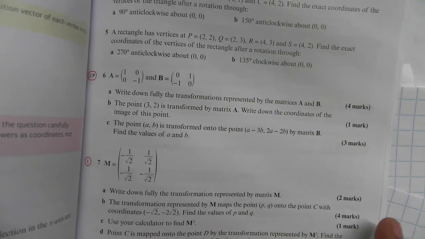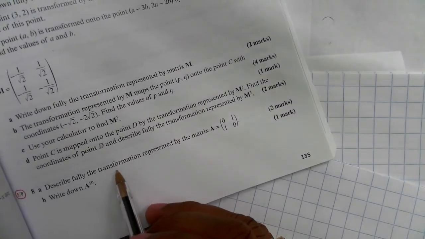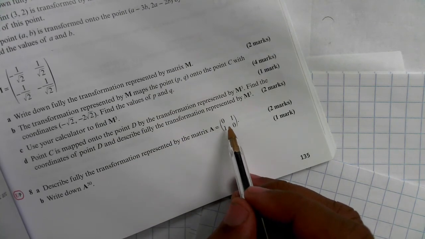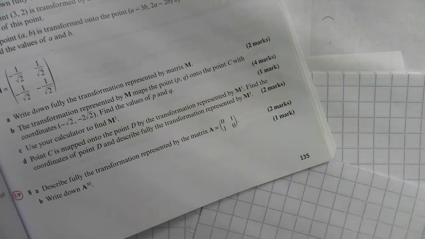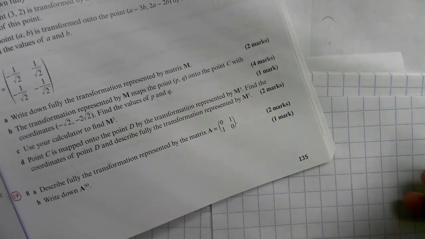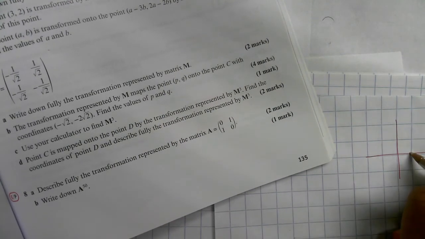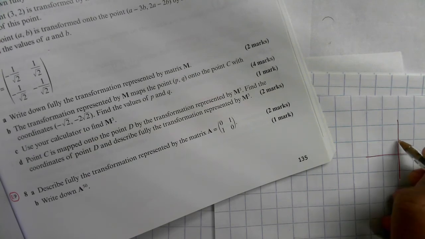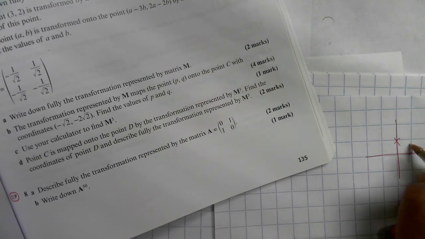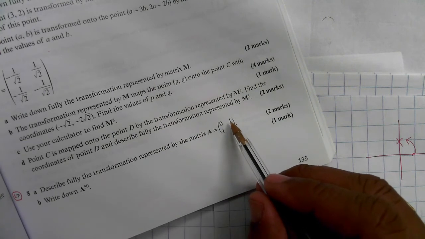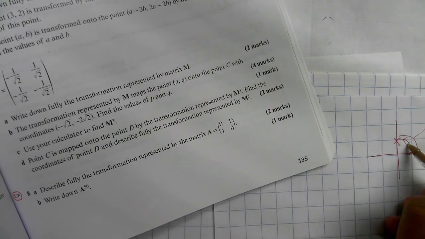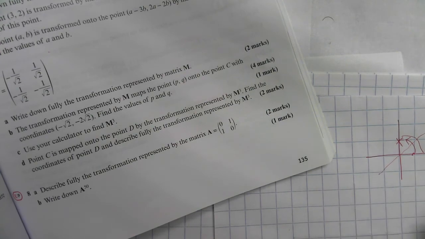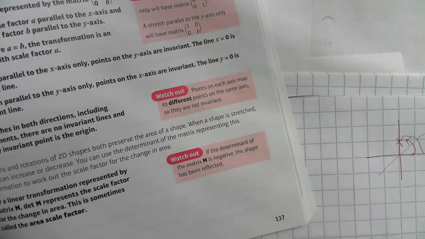Okay, right. So question number 8, what does it say here, people? It says describe fully the single transformation represented by the matrix. The same thing again: (1, 0) goes to (0, 1), that goes here. And (0, 1) goes to (1, 0). Guys, you can clearly see this is a reflection in the line y equals x. Right, moving on then.